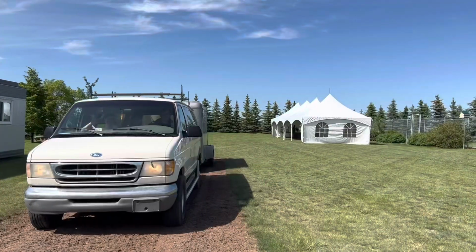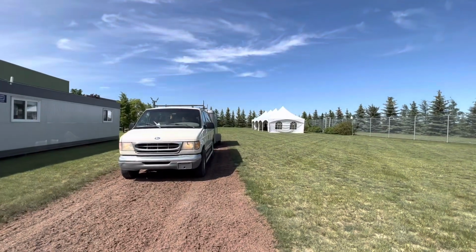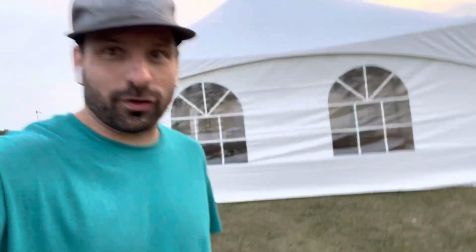Okay, so you're like me and you own a tent business and you've built up most of your tent inventory to be marquee tents. Now, how do you market them? How do you maximize that inventory? Well, I'm gonna give you a unique trick that I use. Let's get into it.